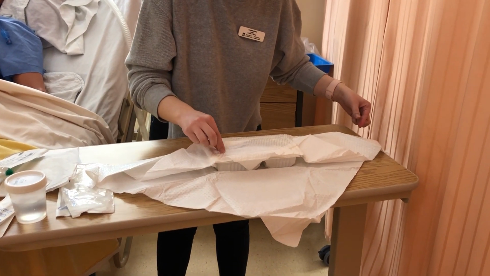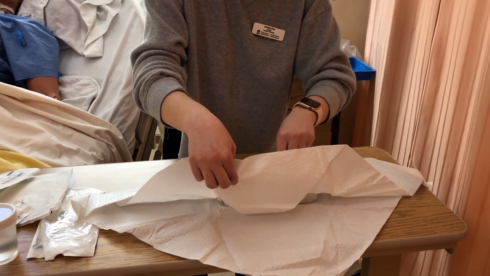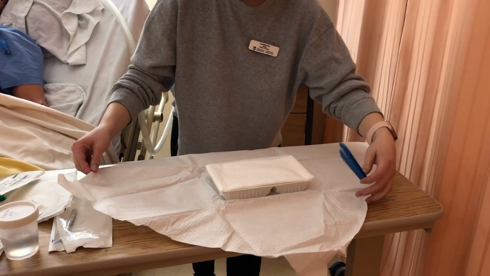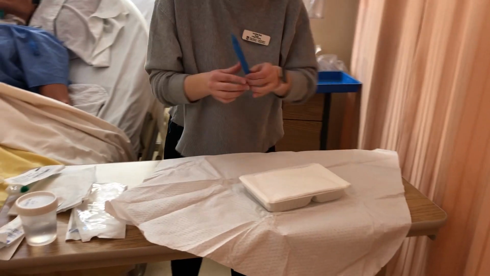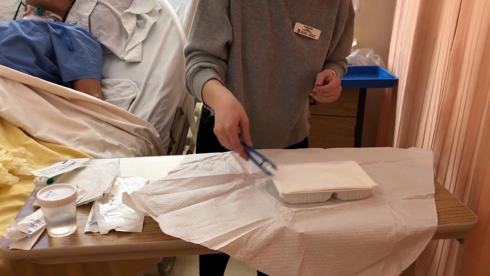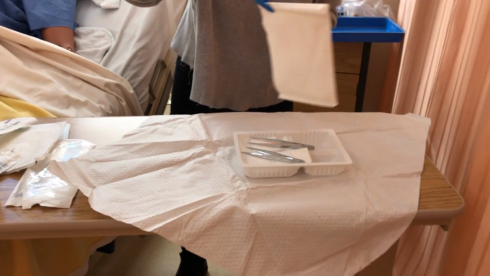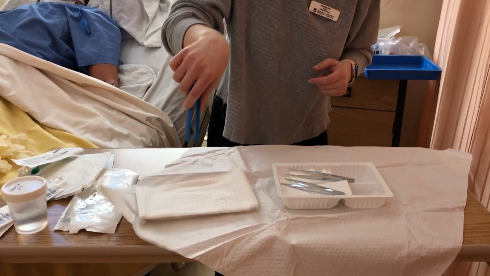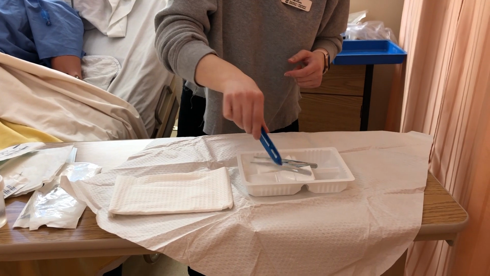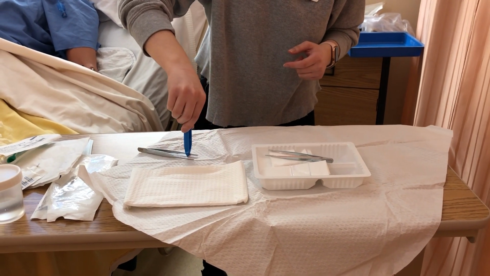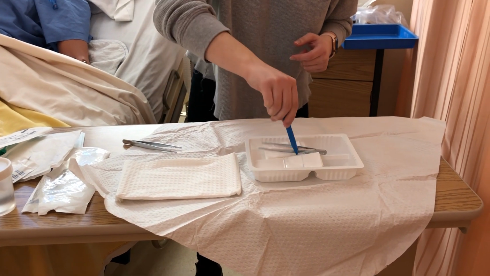I'm being mindful of where my forceps are, so they're right here. I'm using sterile no touch technique, so I'm just going to bring my forceps out.